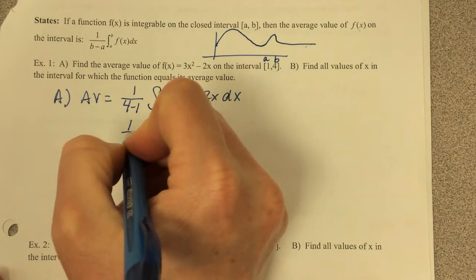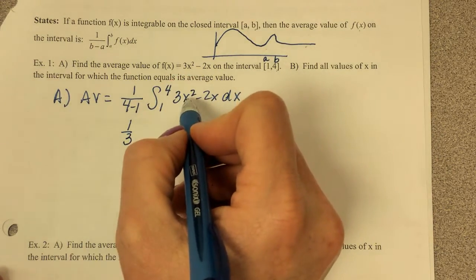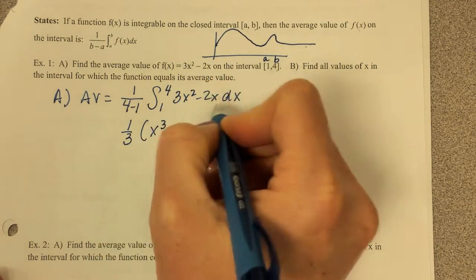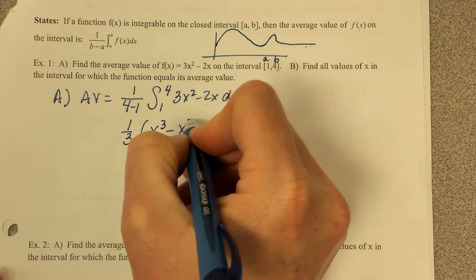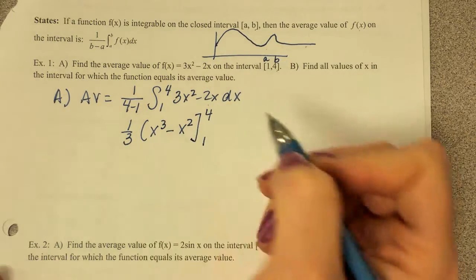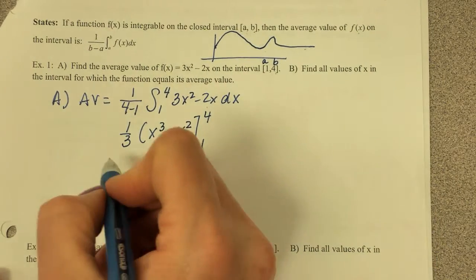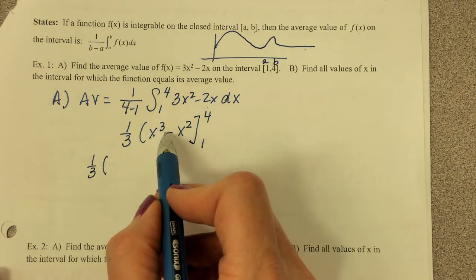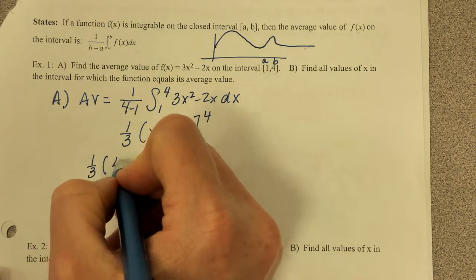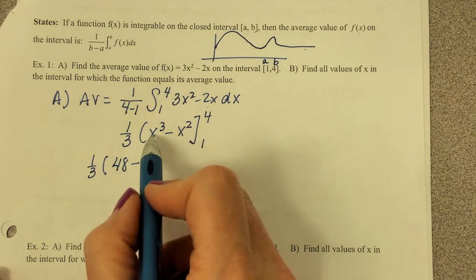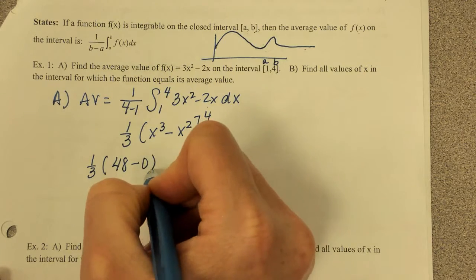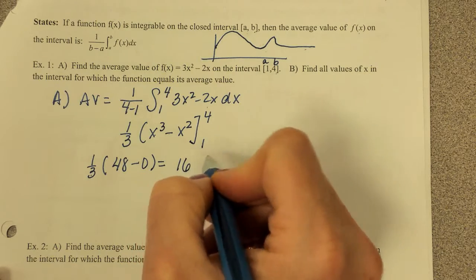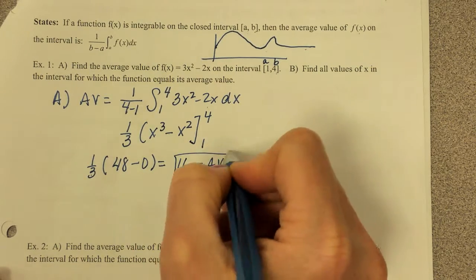So I'm going to have 1/3. Integrating this, I add 1, I divide, that's going to give me x to the third. I add 1, I divide, that's going to just give me x squared. And we want to evaluate this from 1 to 4. So it's going to be 1/3 times, if I plug in 4, 4 to the third is 64, minus 16, that's 48, minus, plugging in 1, that's 1 minus 1, that's just 0. So 48 divided by 3 is going to be 16. So that's going to be our average value.